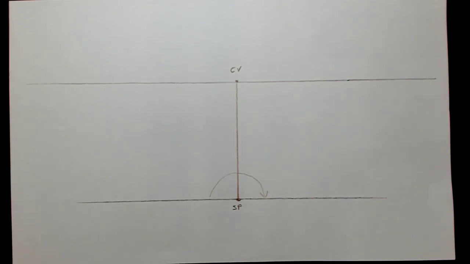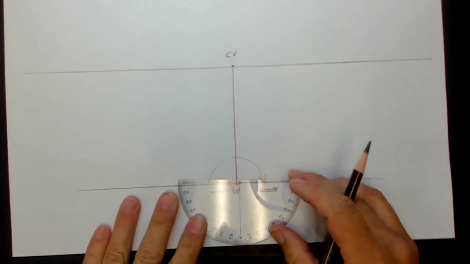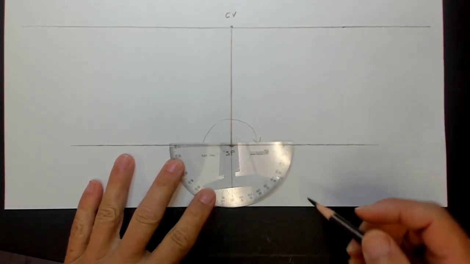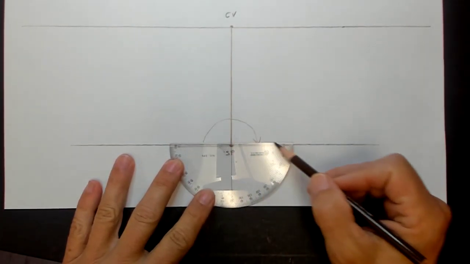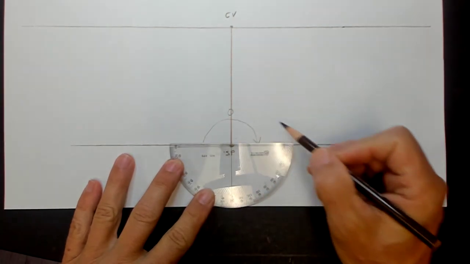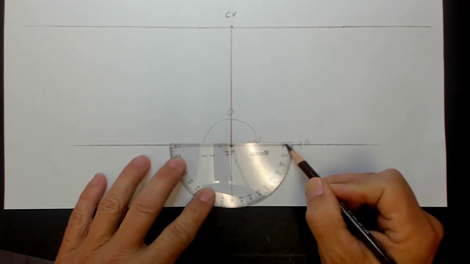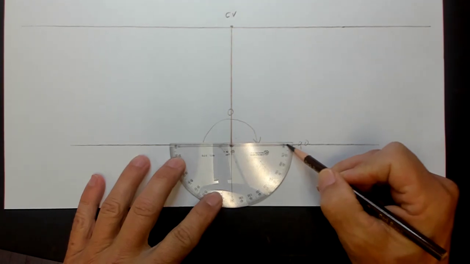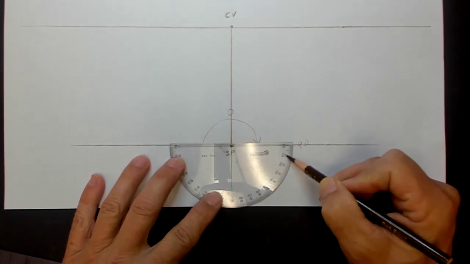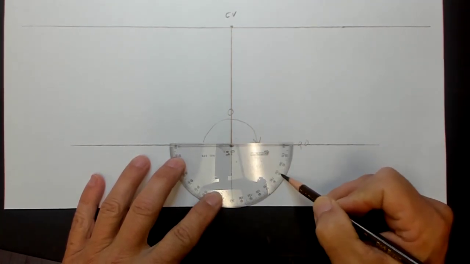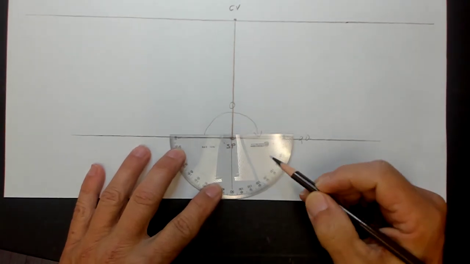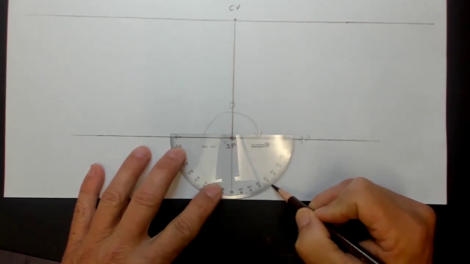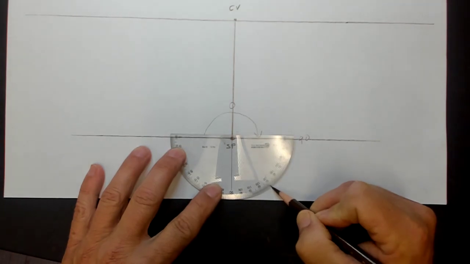So if we wanted to make, well, let's get out this, we'll put this protractor right here. Here are degrees past 90. Here's 0, here's 90, even though it's kind of different on here. So here's 100, 120, 130, 140, 150. Let's just put a mark right there.